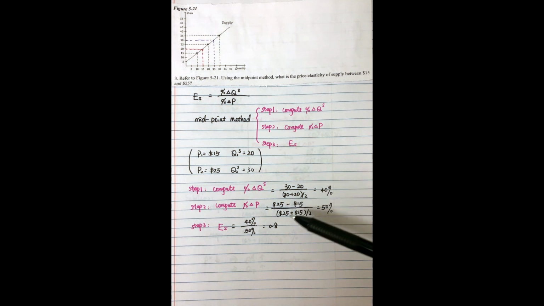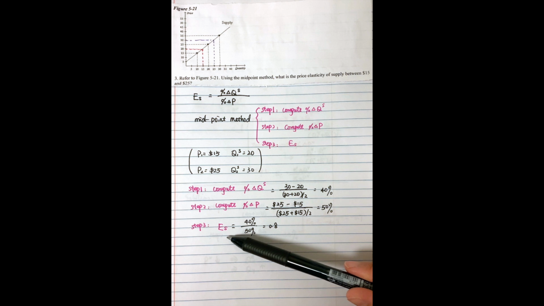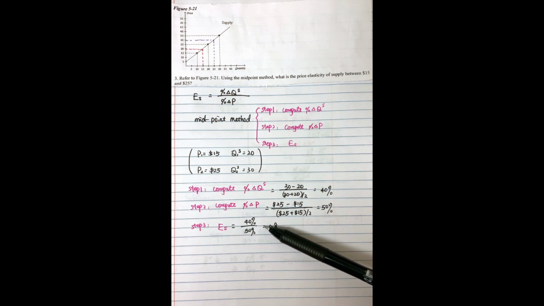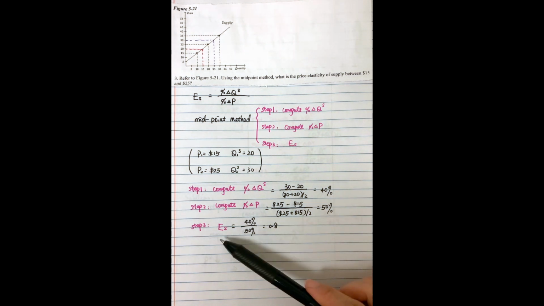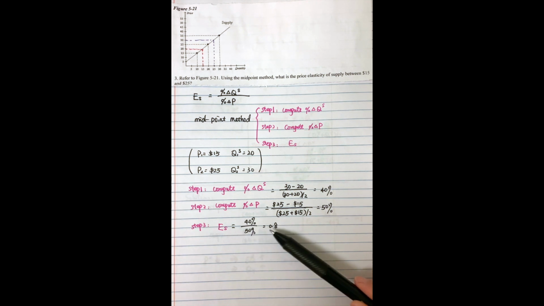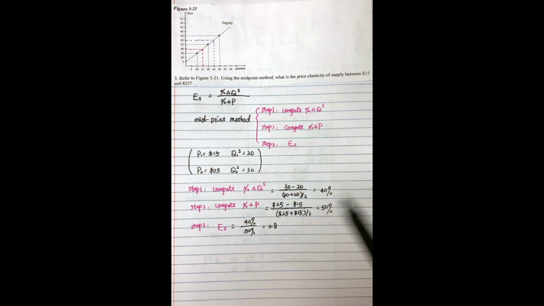However, when we talk about price elasticity of supply, these numbers here will always be positive because price and quantity supplied move in the same direction. Price is higher, sellers would like to offer more products. Price is lower, then sellers have no incentive to offer the products, right? Therefore, this price elasticity of supply is always positive, okay?